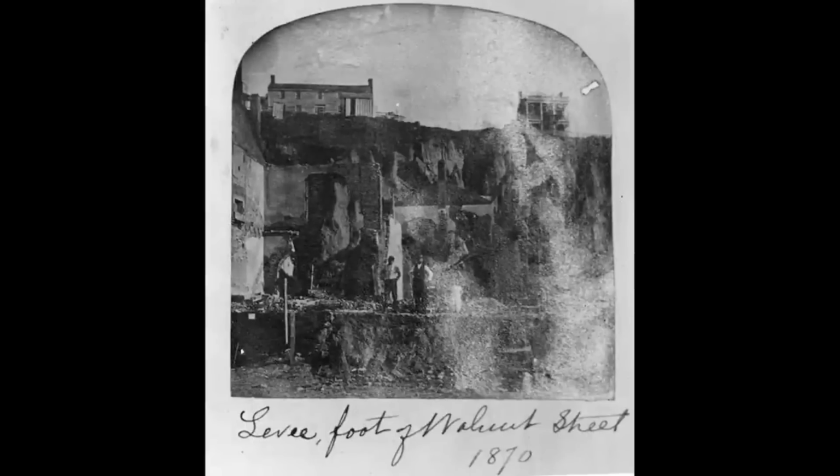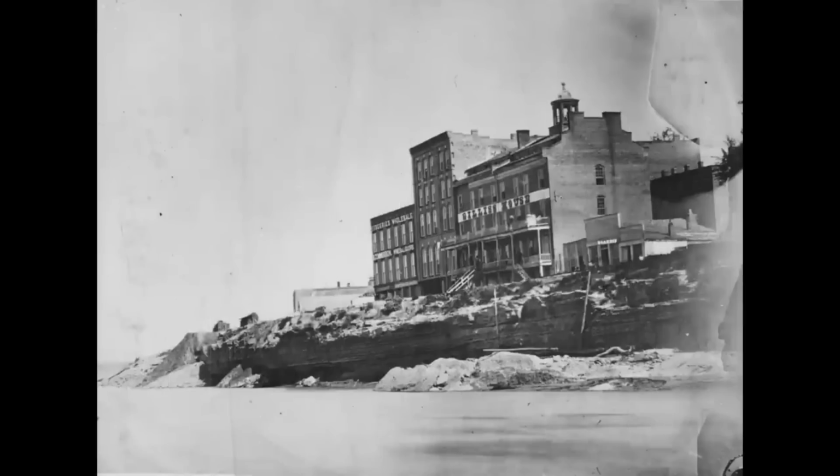This is another interesting photo, supposedly from 1870, that shows a levee. Although maybe somebody in the comments would like to point out to me where they actually see a levee in this photo. Very bizarre, and this is quite reminiscent of the photos that we saw when we looked at Seattle. So what's exactly the situation here?